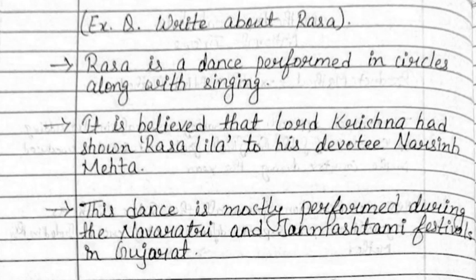Now, exercise question is, write about Ras. Ras is a dance performed in circles along with singing. It is believed that Lord Krishna had shown Ras Leela to his devotee Narsinh Mehta. This dance is mostly performed during the Navaratri and Janmashtami festivals in Gujarat.